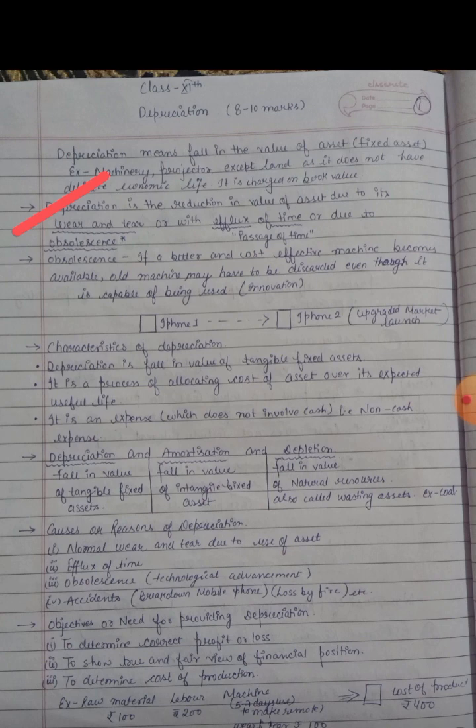Now, the characteristics of depreciation. Depreciation is a fall in the value of tangible fixed assets. For example, machinery. By the use of machinery in making products, the value declines every year. This is known as depreciation.